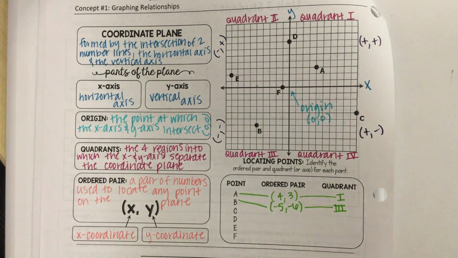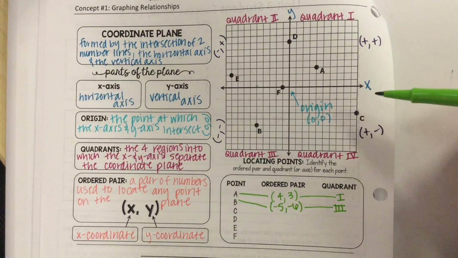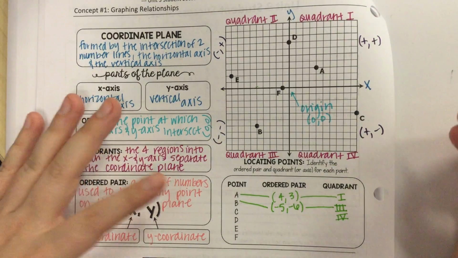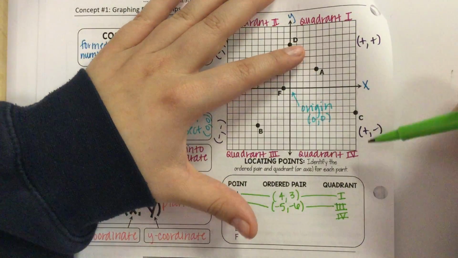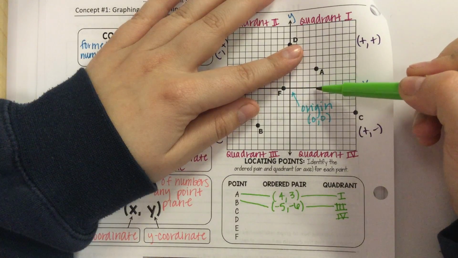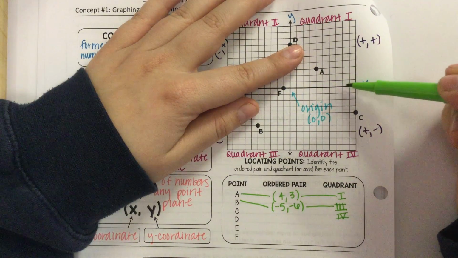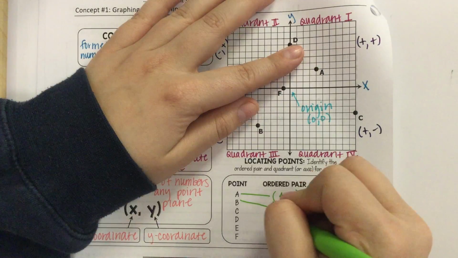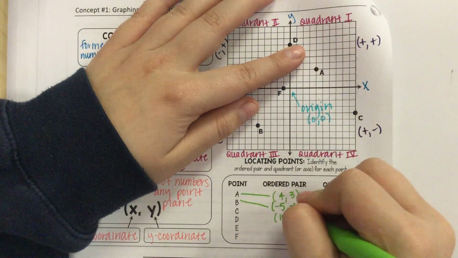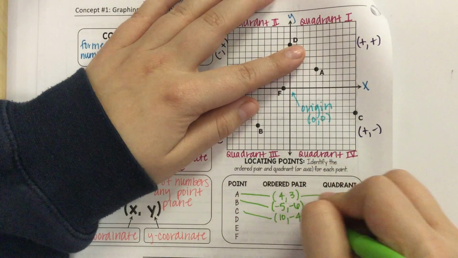Let's find C. C is over here in quadrant 4. So C is in quadrant 4. And we're going to have positive x values and negative y values. So we're going to go positive 1, 2, 3, 4, 5, 6, 7, 8, 9, 10. So positive 10, negative 1, 2, 3, 4. And that's where C is.